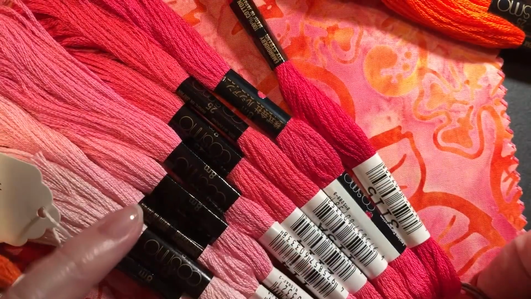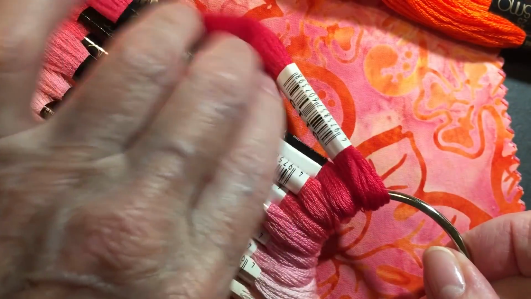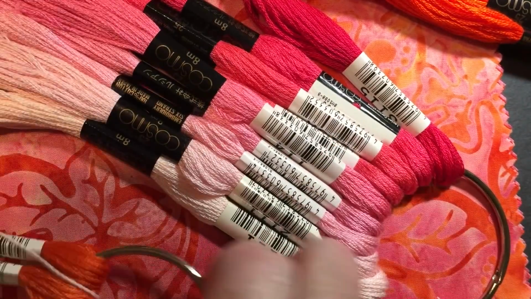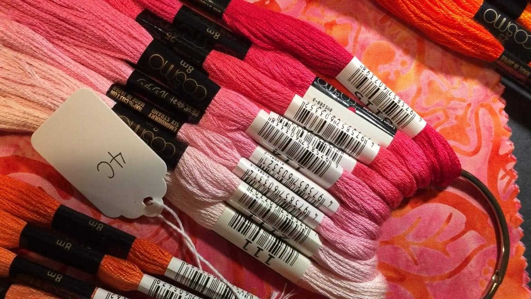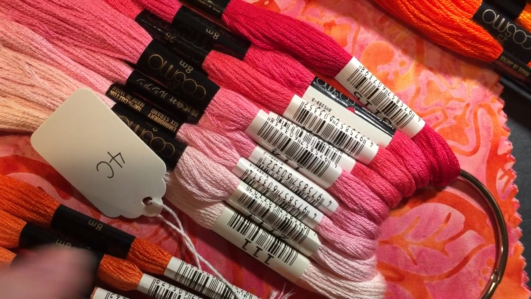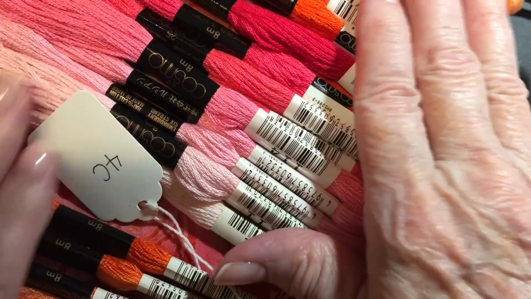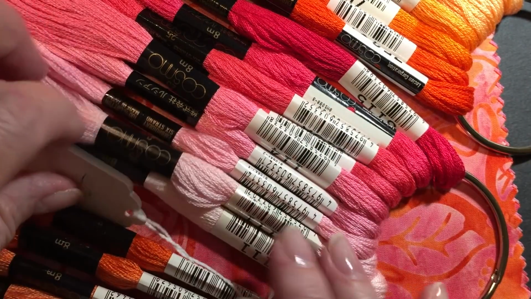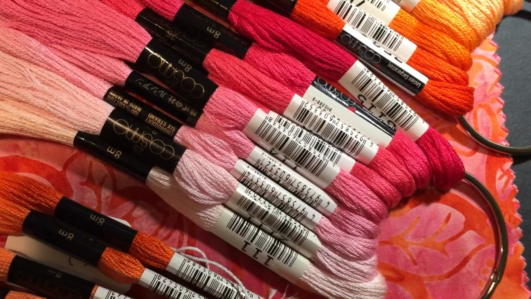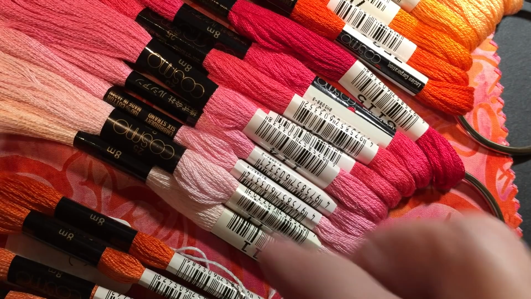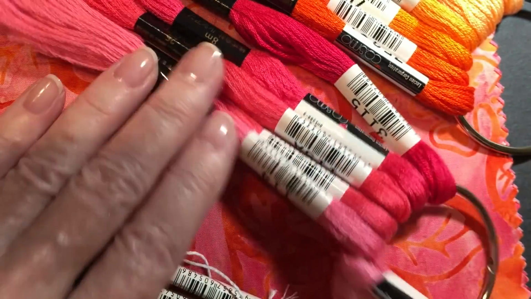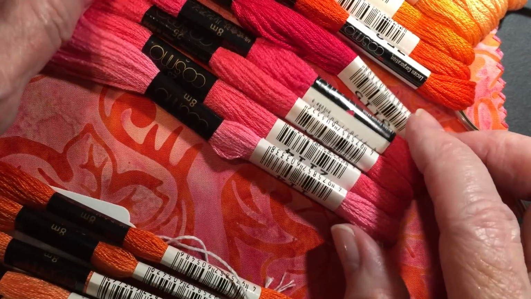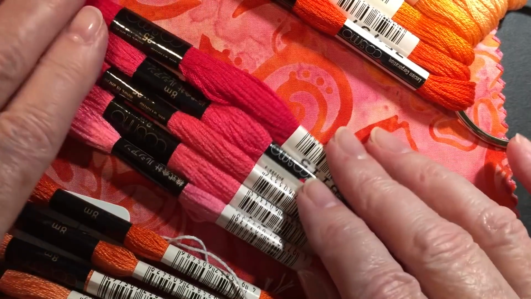So this is the first one I laid out here, the pinks. And then I was kind of wondering about these oranges. And then I also grabbed these oranges. Okay. So this is what we're starting with to look at. So I can already just eliminate a whole bunch of these. Like these are gone. So now I'm left with these 4.